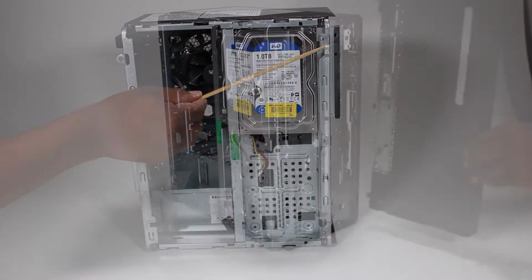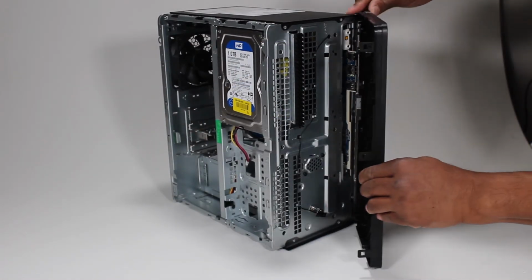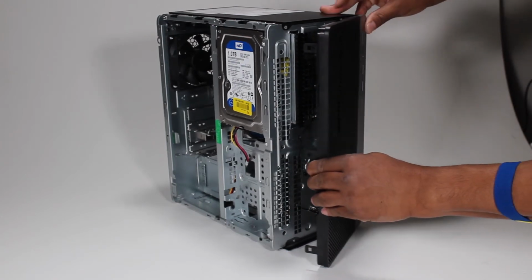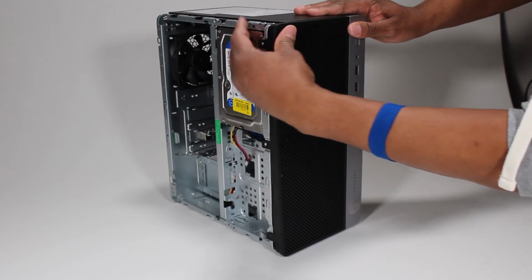To replace the main bezel, align the hooked tabs on the right side of the bezel over their tabs. Then rotate and press the left side of the bezel until the cutout tabs snap over their posts.